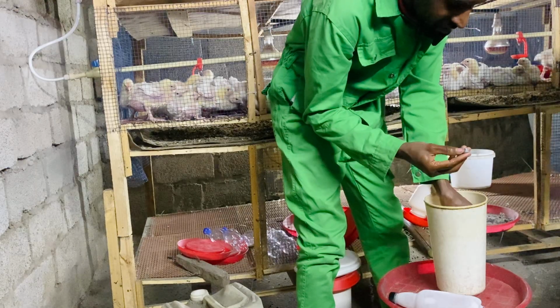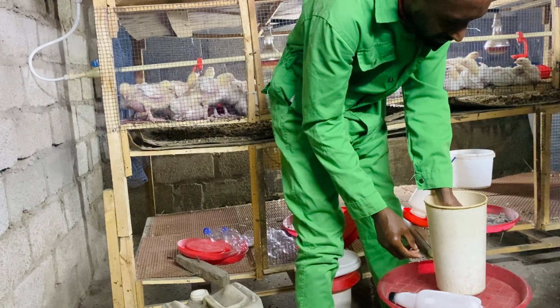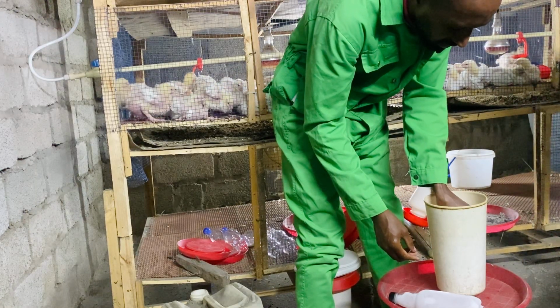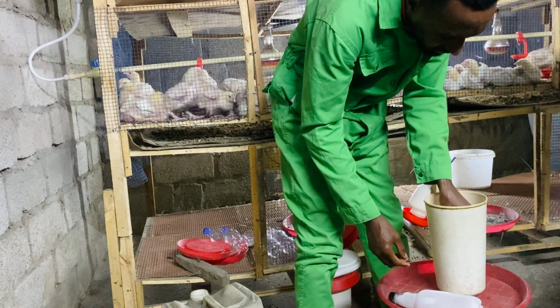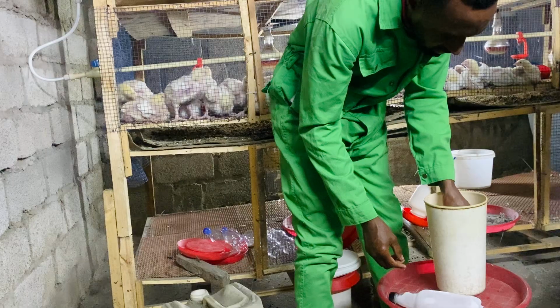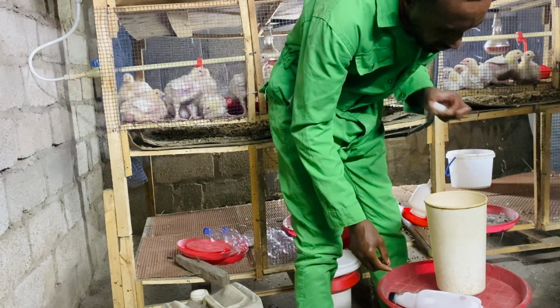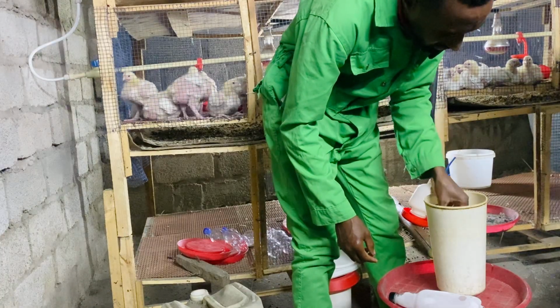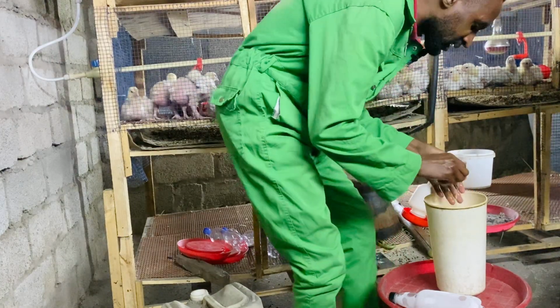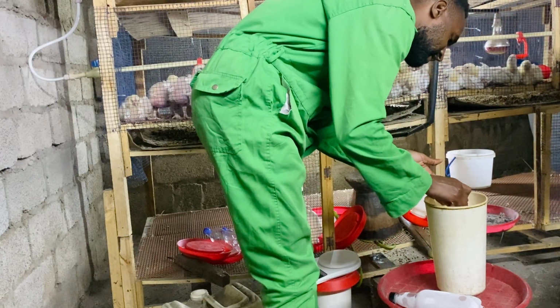So you open this rubber stopper, then you allow the vaccine to move out. Of course, it moves out, but for easy access, we usually close here, then we shake it to mix it, then we put it in, just like that.